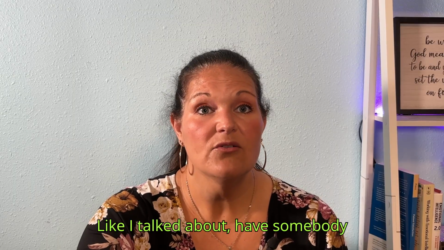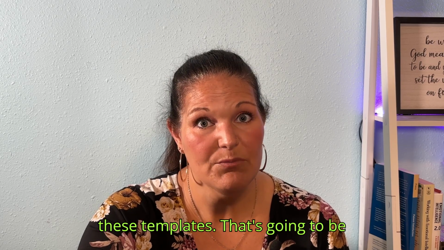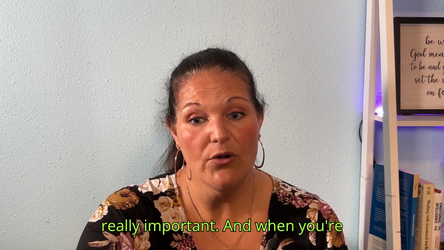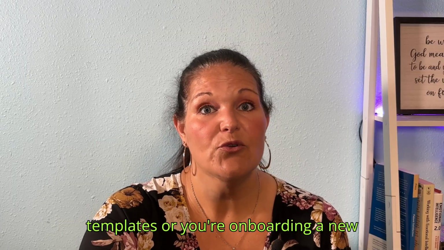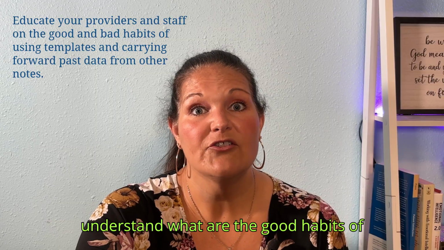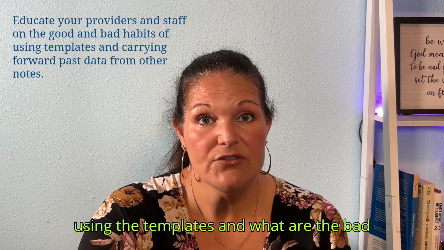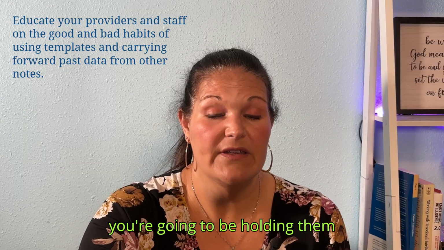Like I talked about, have somebody responsible for governing and maintaining these templates. That's going to be really important. And when you're training the providers to use these templates, or you're onboarding a new provider, you need to have them understand what are the good habits of using the templates and what are the bad habits, and what you look for, and that you're going to be holding them accountable.